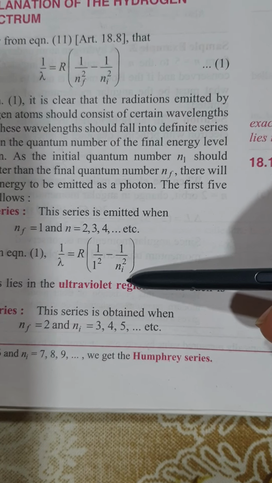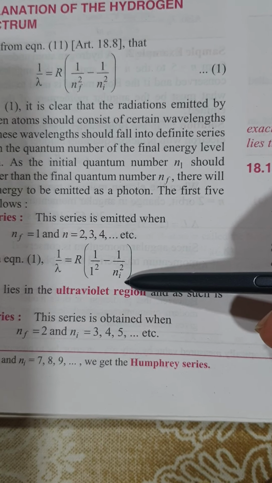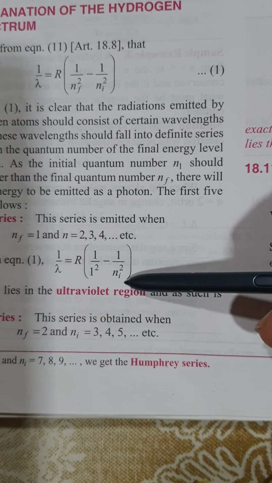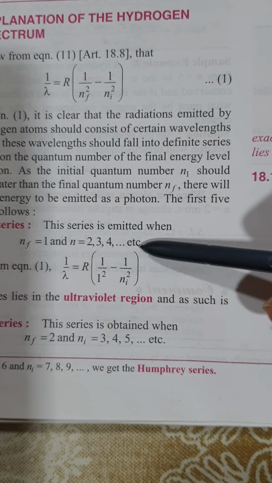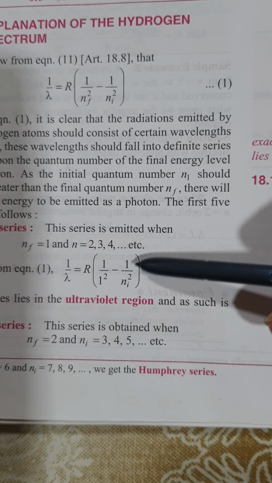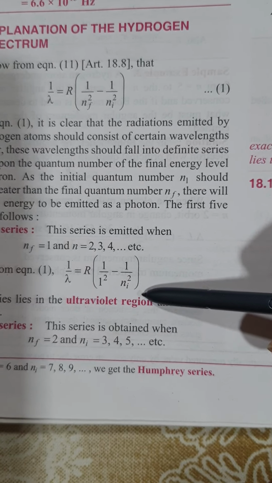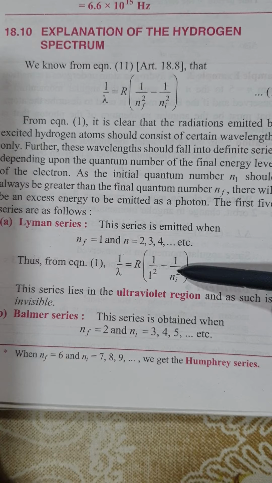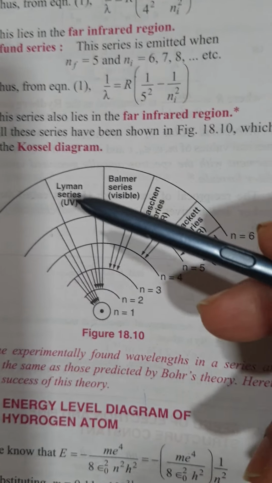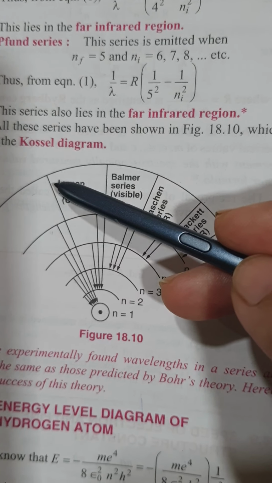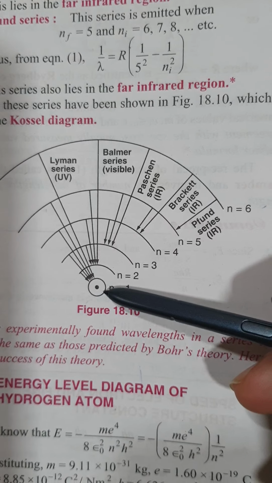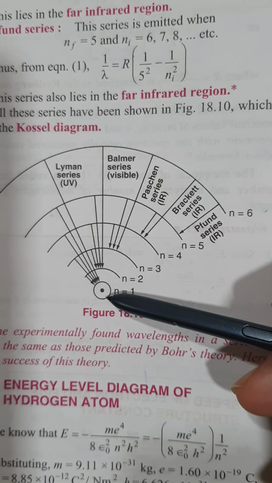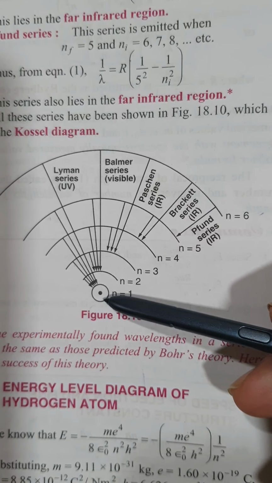The initial energy level can be any higher energy level, that is 2, 3, 4, and so on. As I told you, the light emitted in the Lyman series is ultraviolet light. So any transition from higher orbit to n equal to 1 is known as the Lyman series.